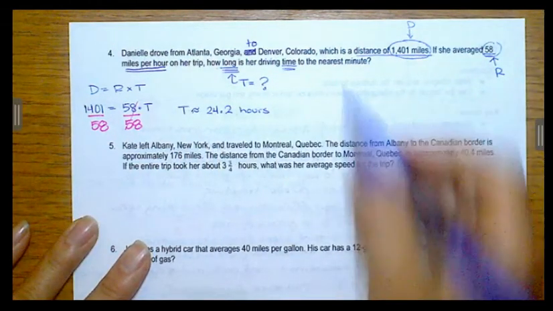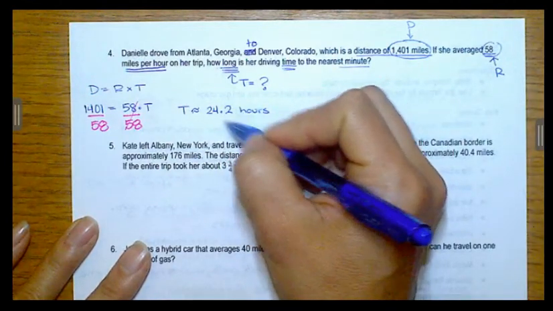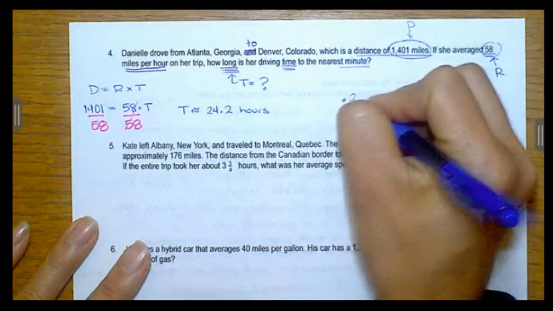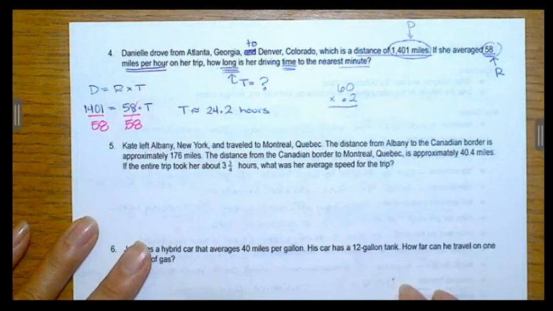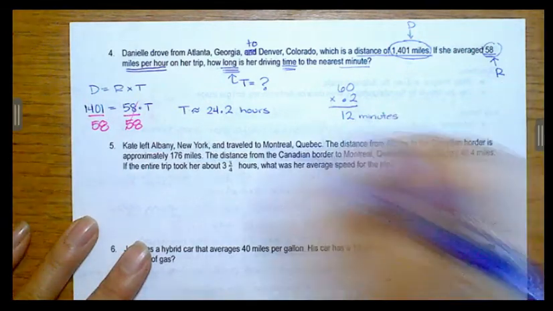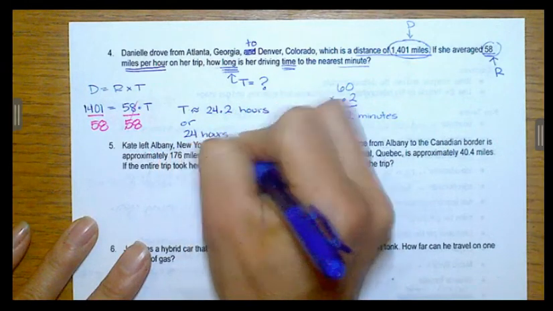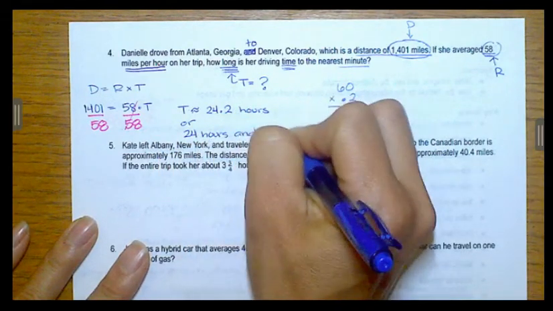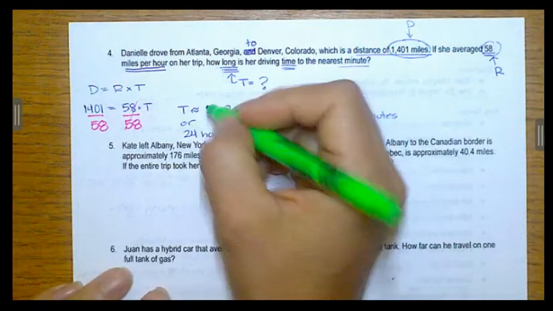Now it told me to find my time to the nearest minute, so I want to take this portion of the hour and change it into minutes. So I'm going to take 0.2 and multiply it by 60 minutes because there are always 60 minutes in the hour. And so when I do that, I get 12. So it's 12 minutes is my portion of the hour. So another way to write this answer is 24 hours and 12 minutes. So 2 ways to write the answer.